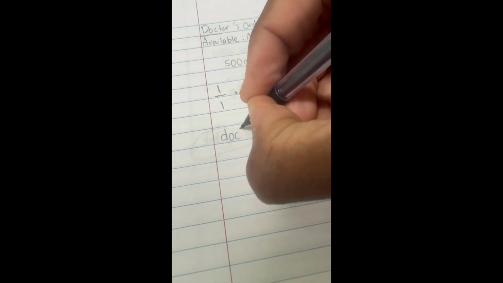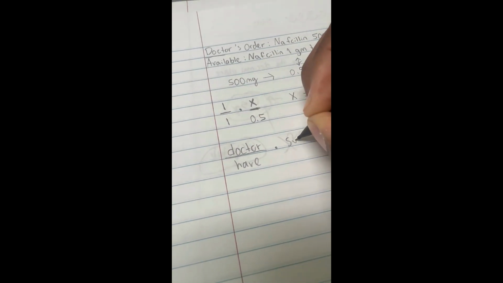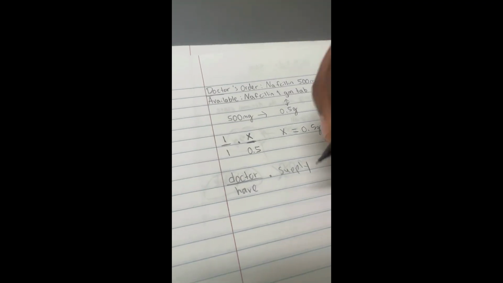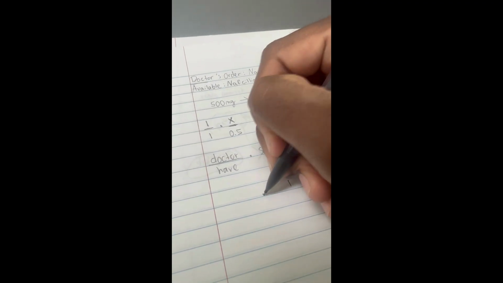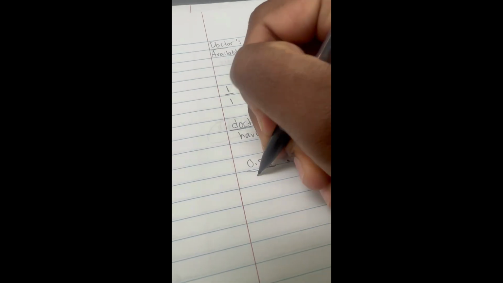Now, what I like to do when I get an answer with the proportion method, because the proportion is my go-to method, but what I always do for each and every problem is verify it with the formula method. And again, the formula method is what the doctor orders over what you have on hand times the supply. Again, the supply is 1. The doctor ordered 0.5 grams, and then what we have on hand is 1 gram. So 0.5 divided by 1 is 0.5, and then 0.5 times 1, again, is going to equal 0.5.